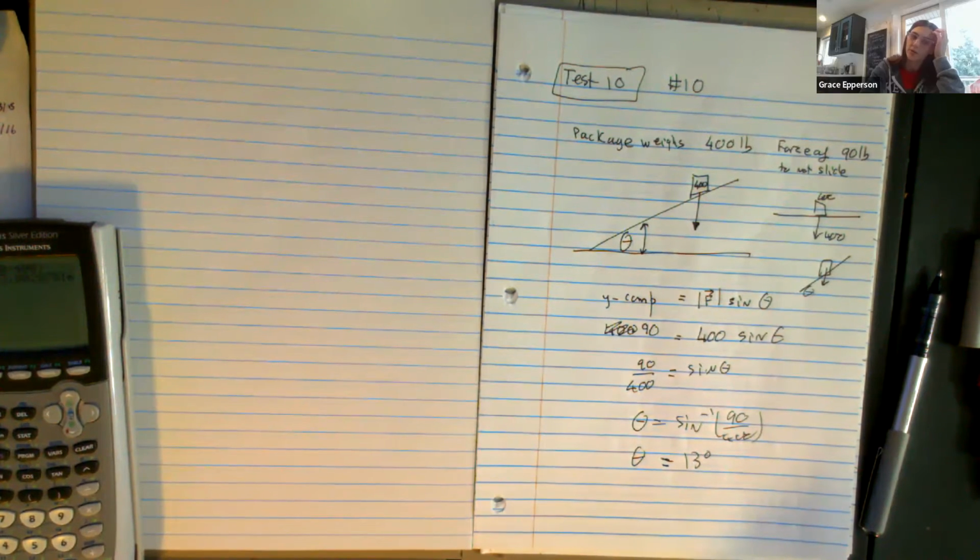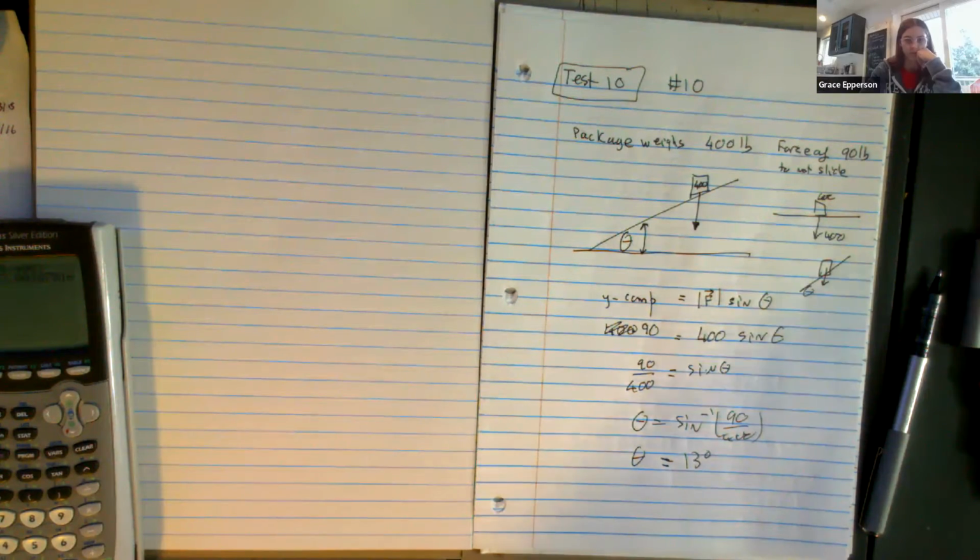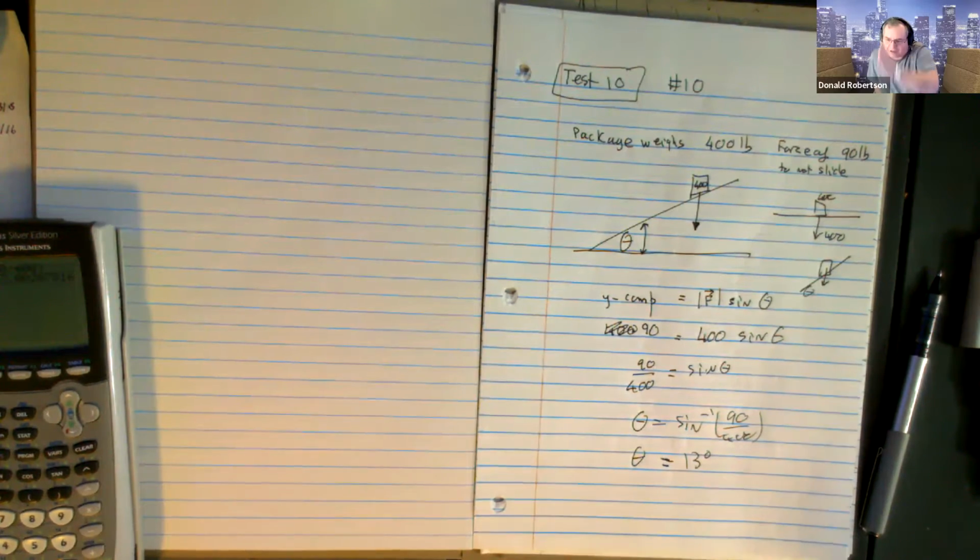So gravity is always the Y component? Y is the gravity, yes. Because gravity is a vertical force, right? I think most people would agree. It's pushing you down towards the earth, right? Are we good?